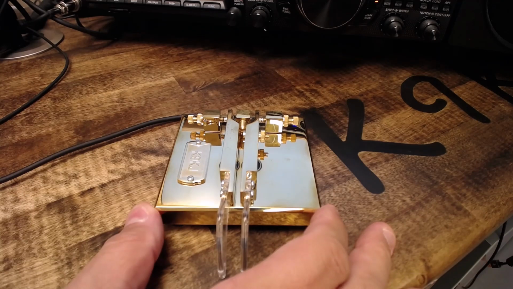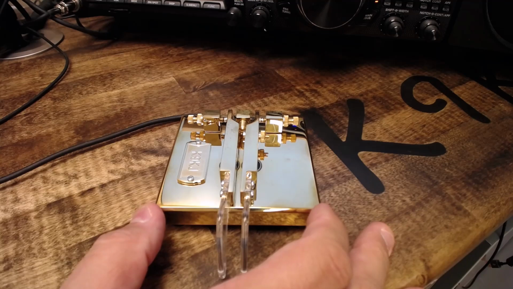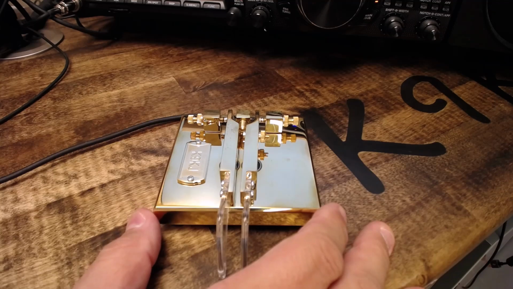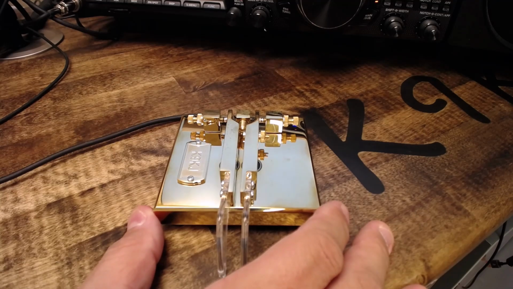The other two punctuation marks are the period and the comma. There are other punctuation marks that are listed in the International Morse Code dictionary, if you want to call it that, but they are so uncommonly used. I wouldn't even consider learning them, to be quite frank.